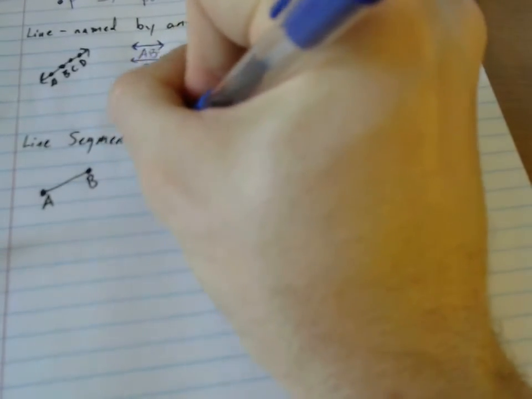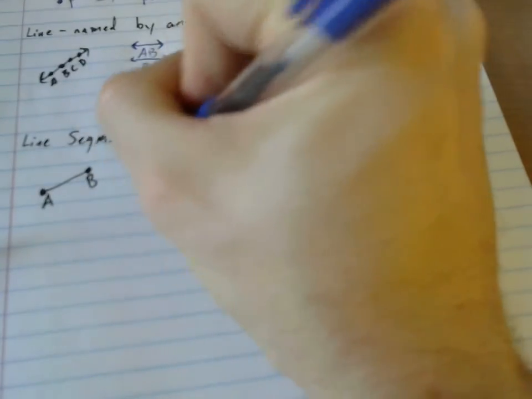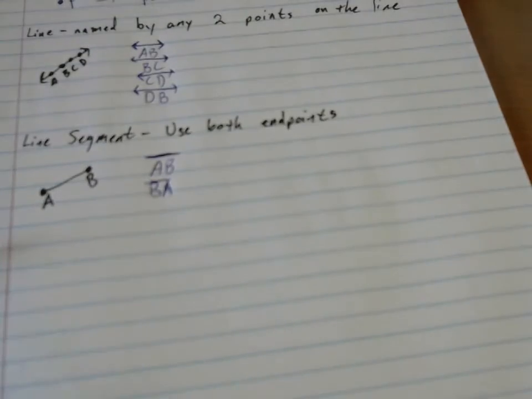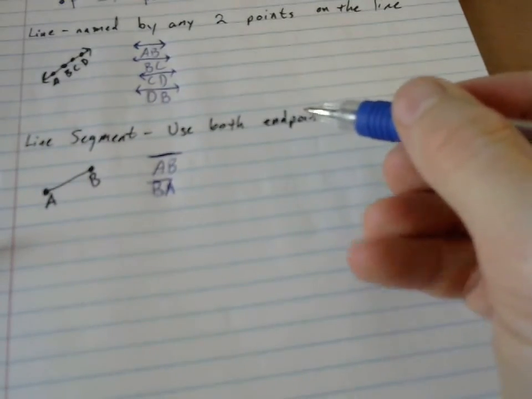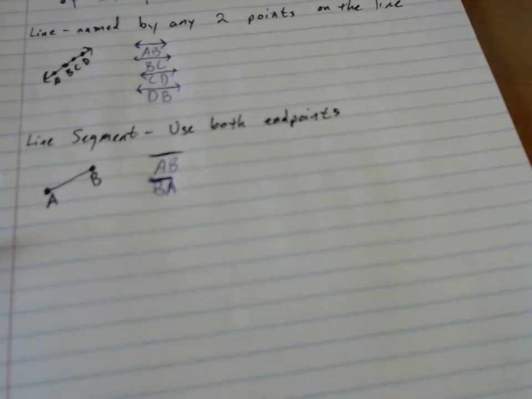And I label it by not putting on the arrows. That tells me that it ends. No arrow to say it's going to go on and on forever, but it does tell me that it is a shape by putting a little bar over top. That gives me a line segment.